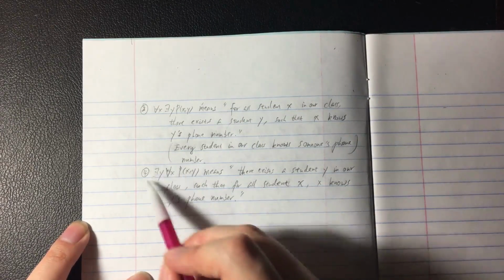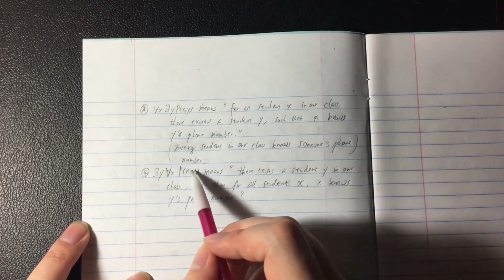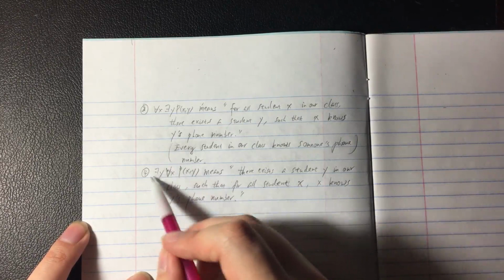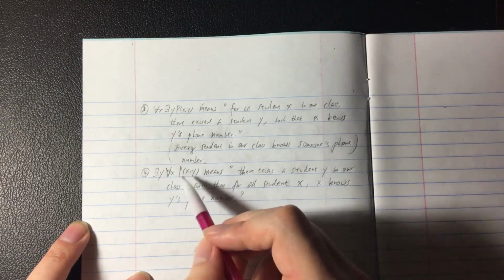There exists some Y, such that every X knows Y. There exists a Y, such that for all X, X knows Y's phone number.